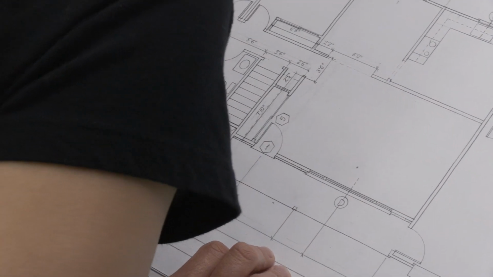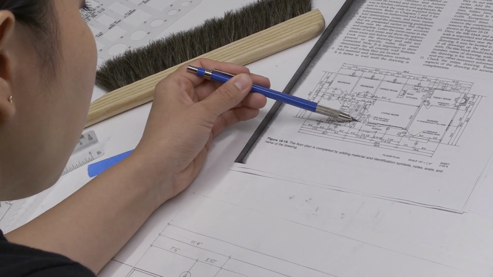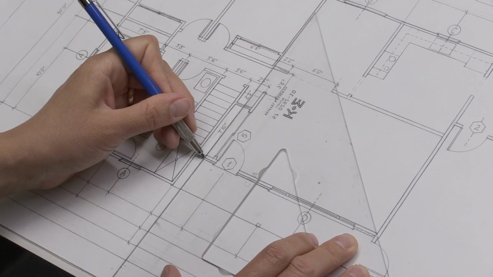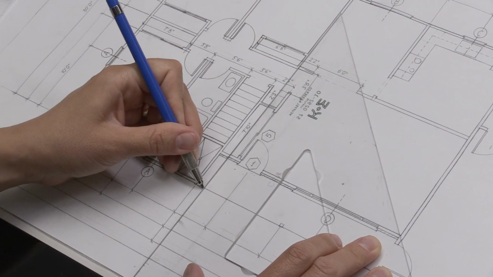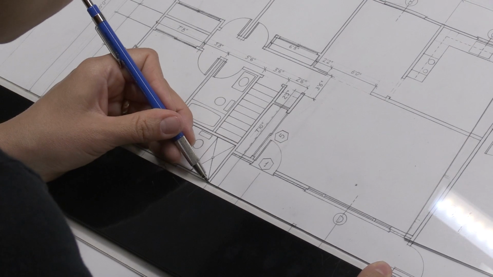So our next dimensions, we're gonna do this wall. So this measures 4 feet 5 inches from the outside to the outside. So I'm just gonna continue our dimension line here. And from the outside to here.